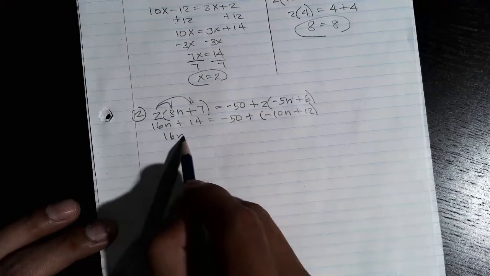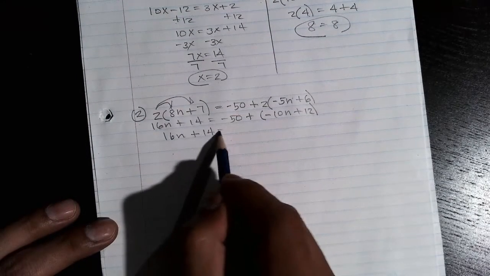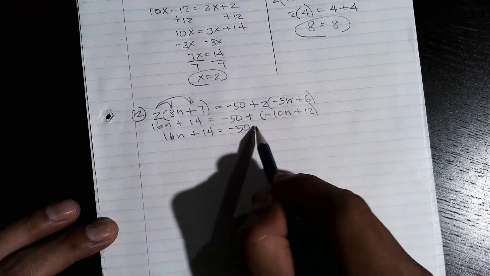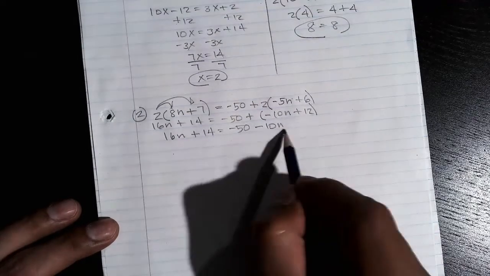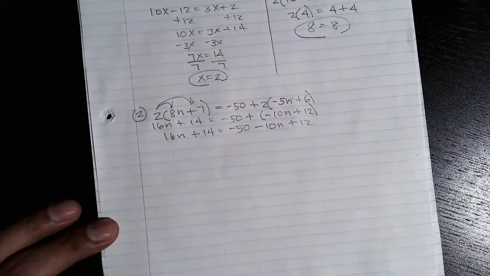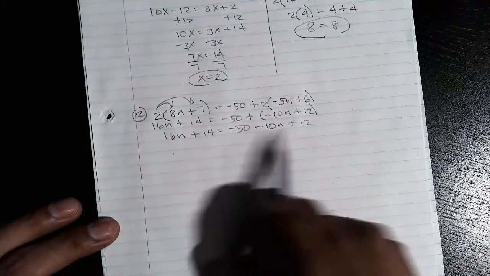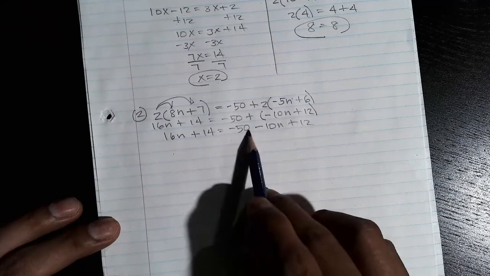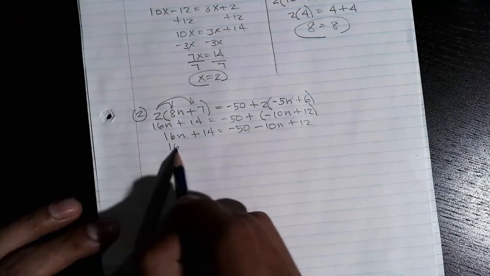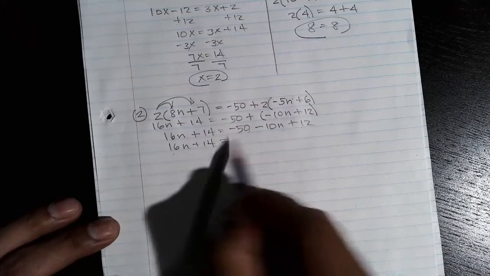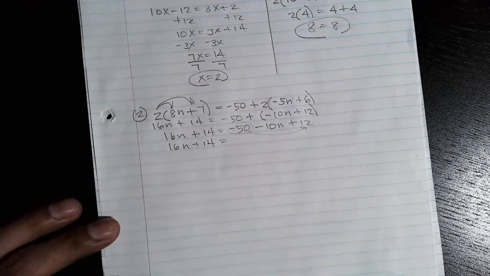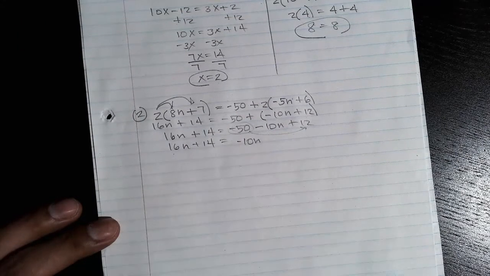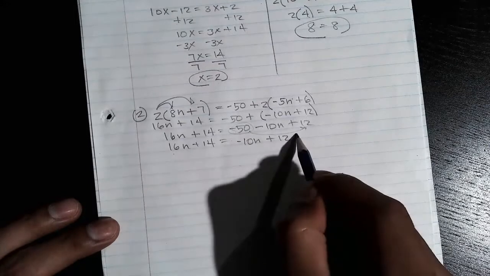Rewrite this side of the equation as 16n plus 14. Negative 50 stays the way it is, and I'm going to rewrite this without the brackets, so that's negative, or pardon me, minus 10n plus 12. Wow. So what do we do here? We got negative 50 and a positive 12 here. I think we should do the math with those two first. I'm going to rewrite everybody exactly the way they are, and shuffle this around so it's beside the positive 12. So negative 10n stays the way it is, and plus 12 minus 50.